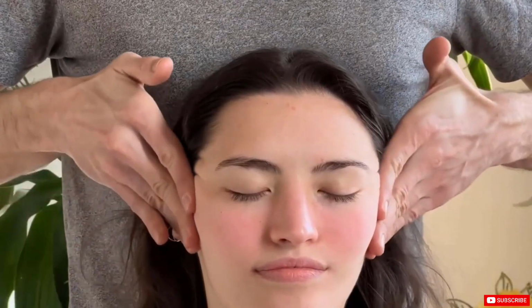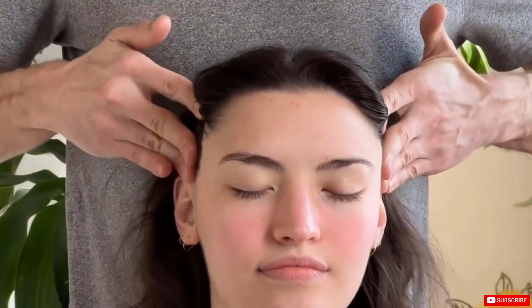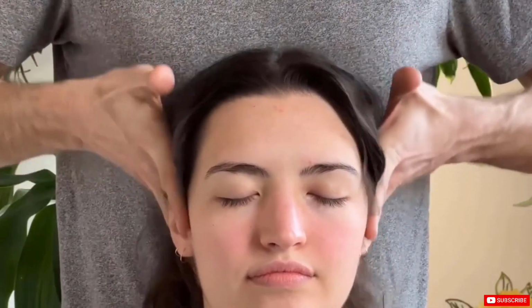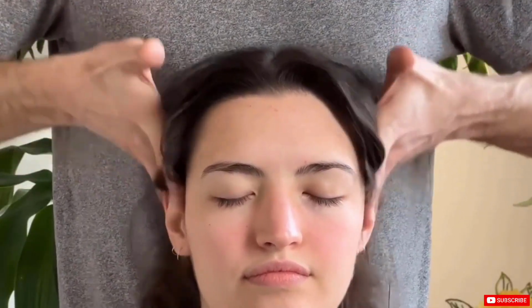And you can do this faster. I just tend to work quite slow, so I like to make it really relaxing for people. But I do know some people who go a little bit faster, and that feels really fantastic as well.